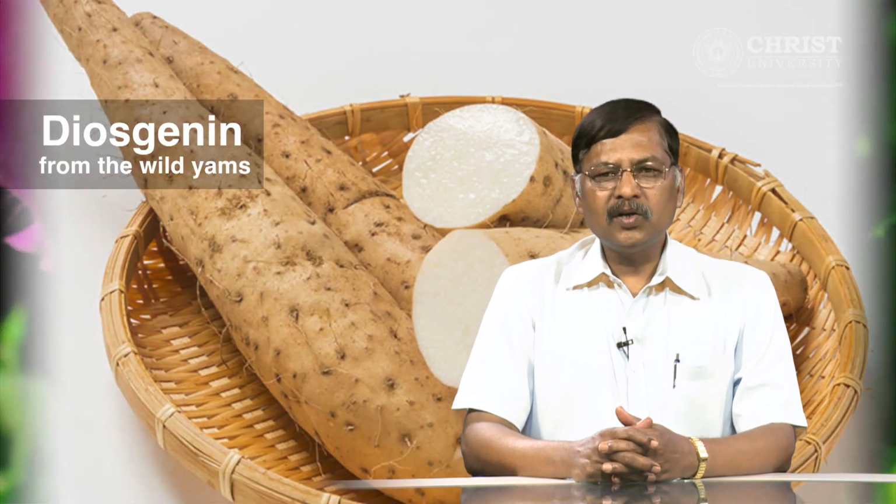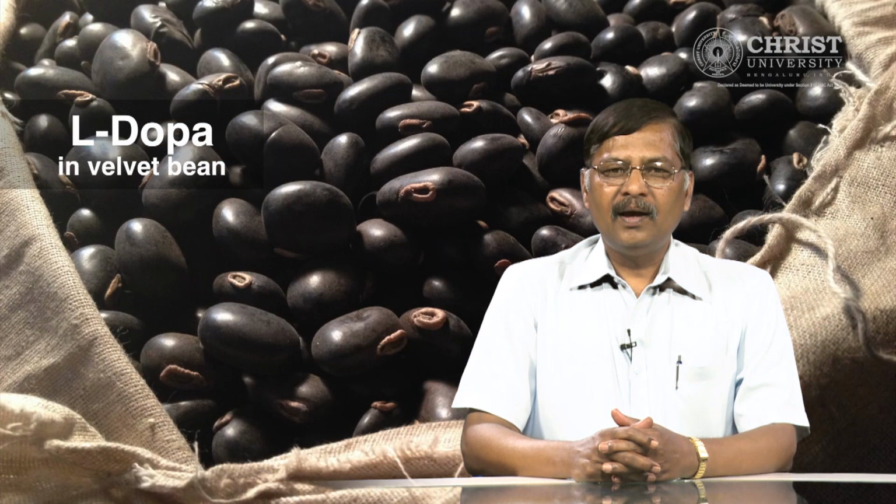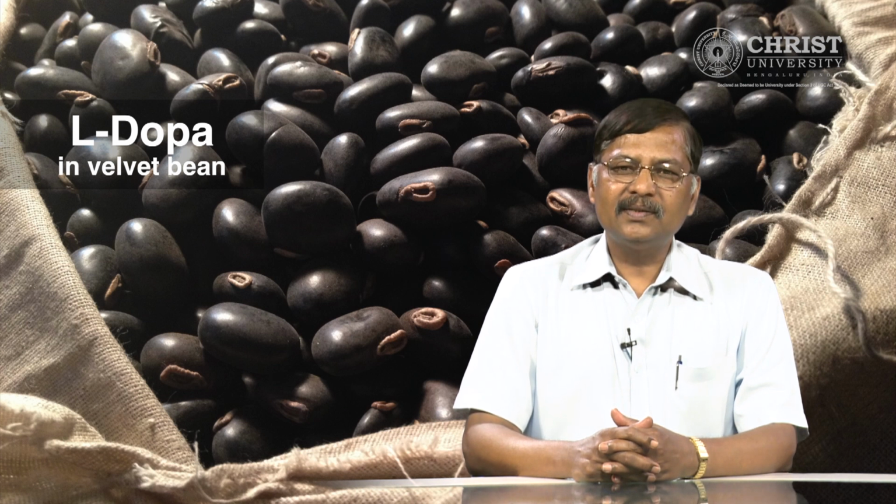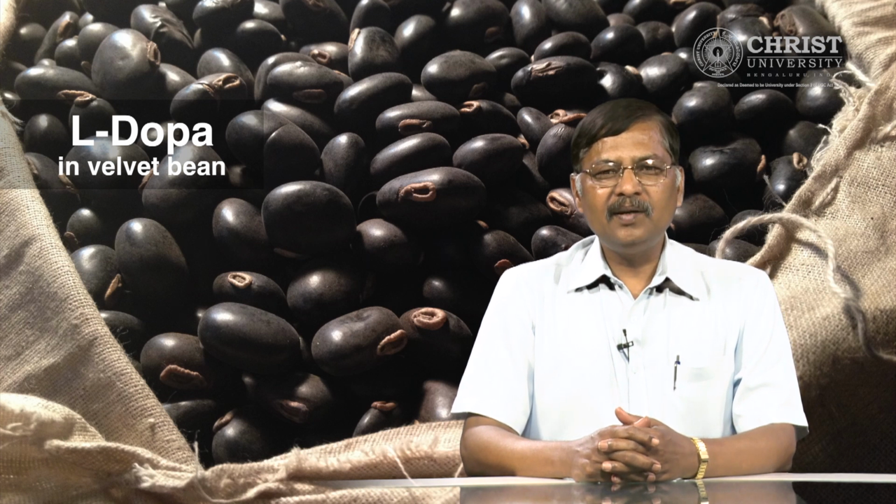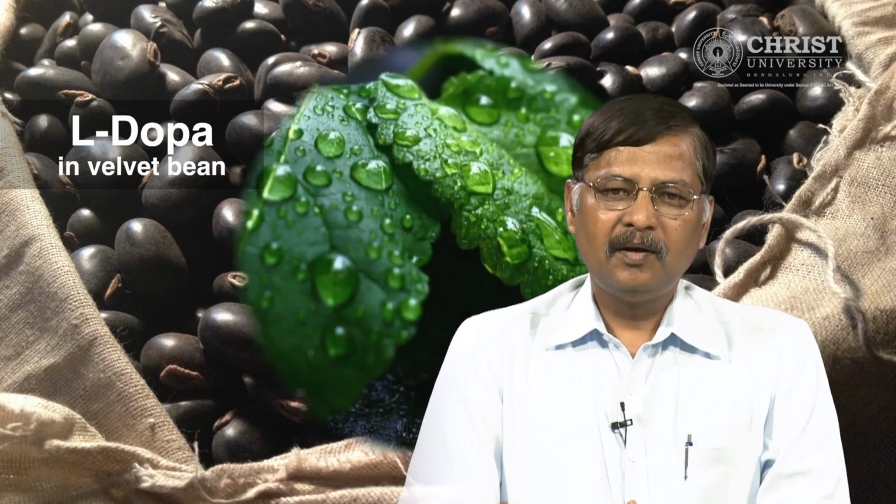Digitoxin from common foxglove acts as a cardiac stimulant and is used in heart diseases. Diosgenin from wild yams is a source of female contraceptive which prevents pregnancy. L-dopa in velvet bean controls Parkinson's disease, which leads to jerky movements of the hands.